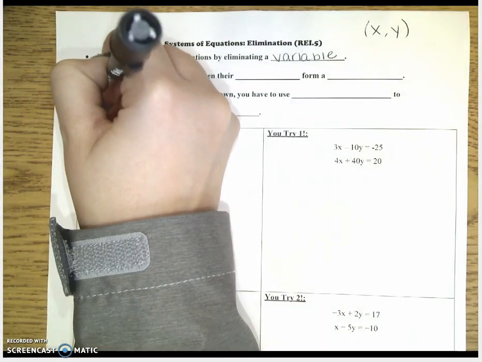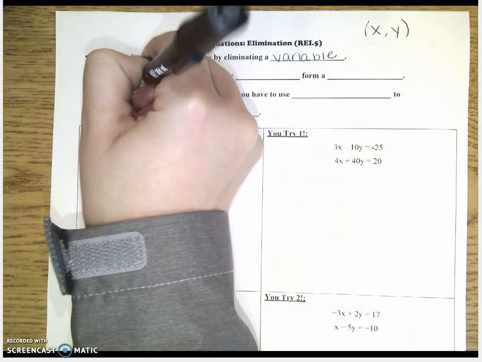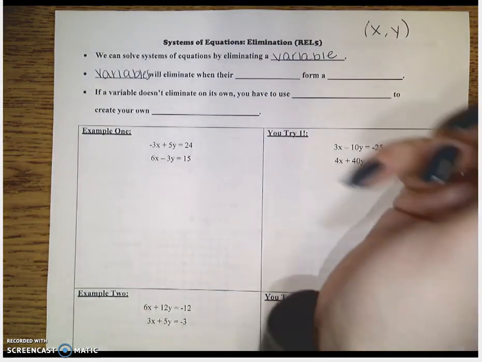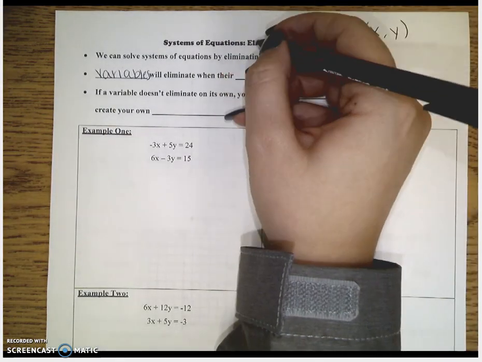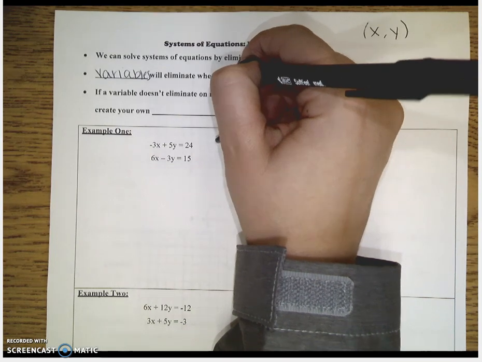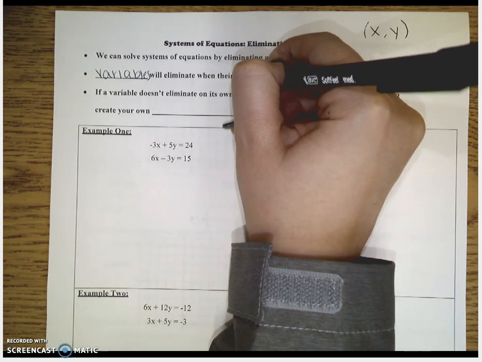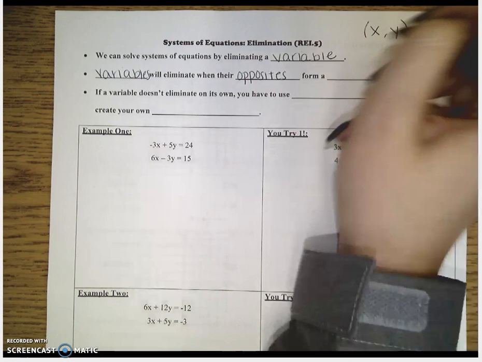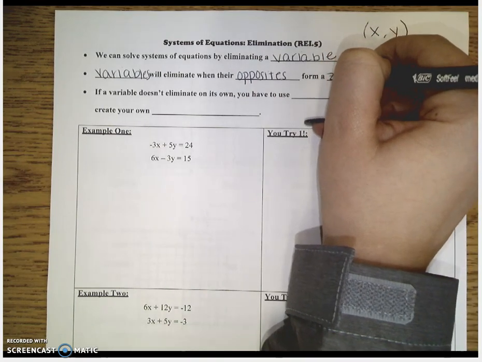Variables will eliminate when their opposites form a zero pair.